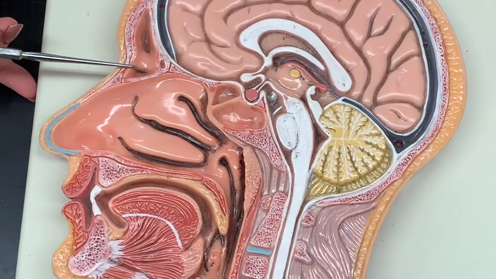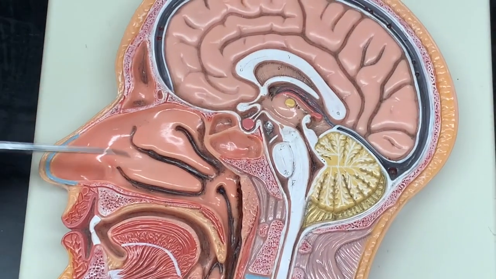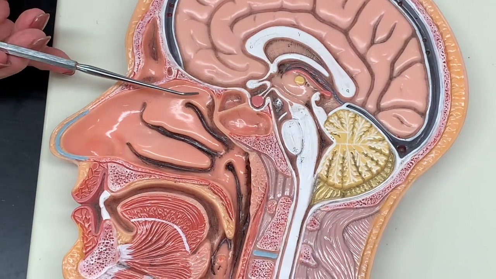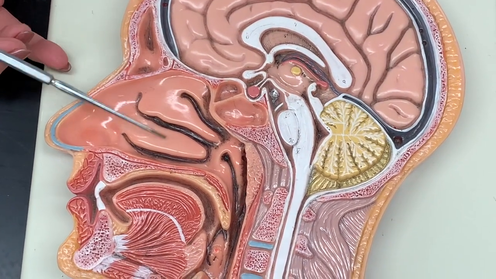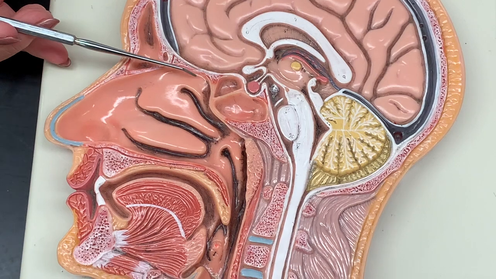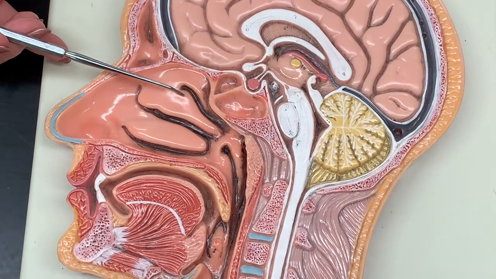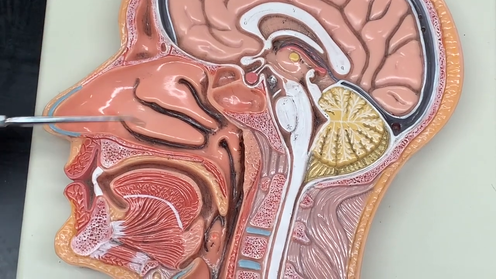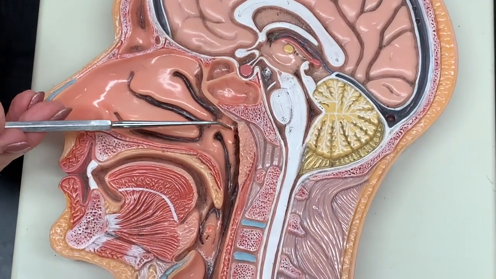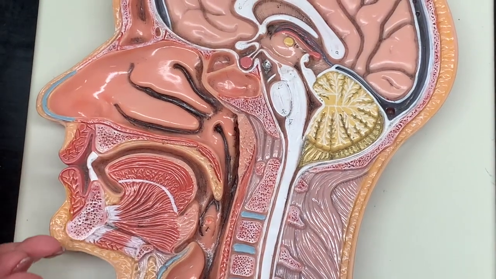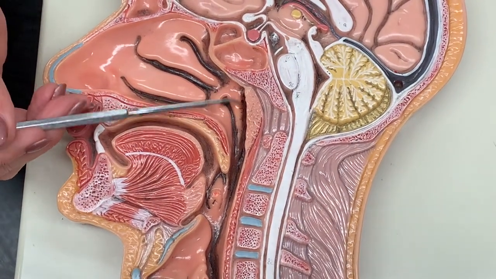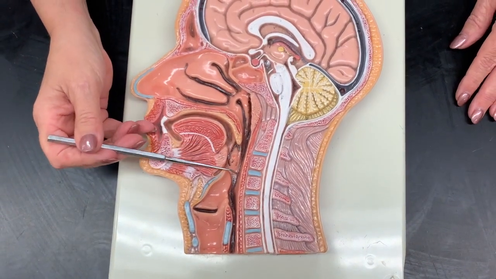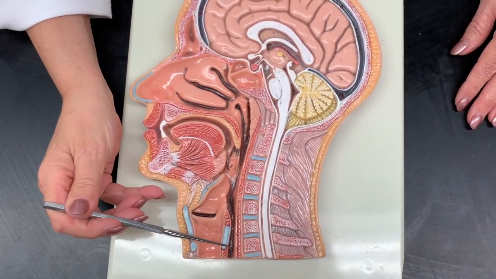You can see some sinuses over here. The frontal sinus, ethmoid sinus, sphenoid sinus. We see our superior, middle, and inferior nasal concha. The superior and middle being part of our ethmoid bone and the inferior nasal concha being its own bone. We have a region in the back here called the pharynx. This whole area is the pharynx. Specifically behind the nose we have the nasopharynx. Behind the mouth, the oropharynx, and in the back here, the laryngopharynx.